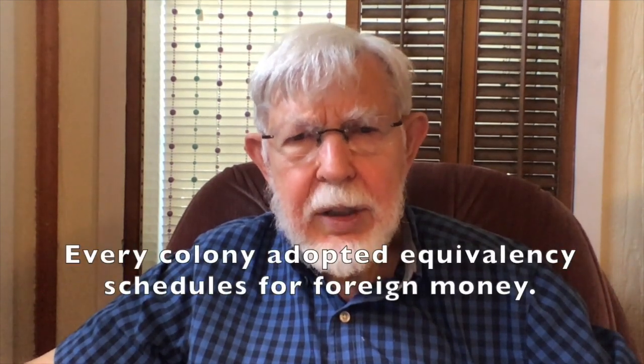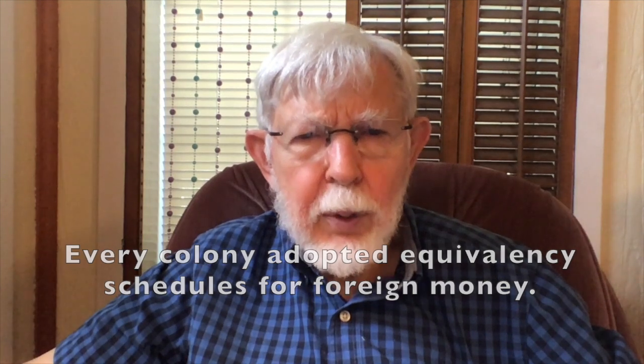Now, the coinage was real money. It was considered to be valuable because it's made out of valuable stuff. Okay, the English pound was a silver coin. The Spanish dollar was a silver coin. So every colony ended up adopting equivalency schedules, where they would list all the foreign coins you might be likely to see and show how much English money each of them would be valued as. Got that? For example, a Spanish dollar was usually rated at 5 shillings in English money. So you got a Spanish dollar, we're going to call that 5 shillings.